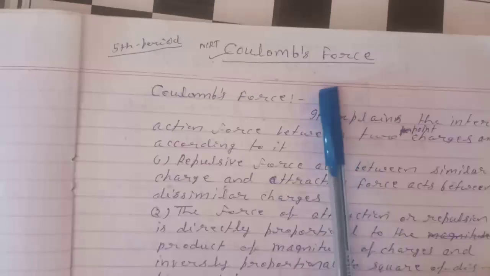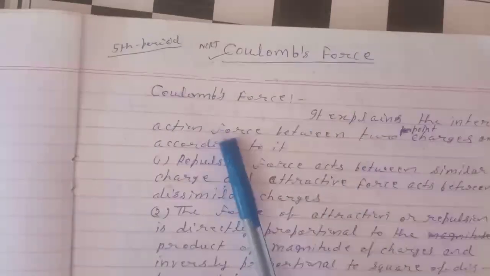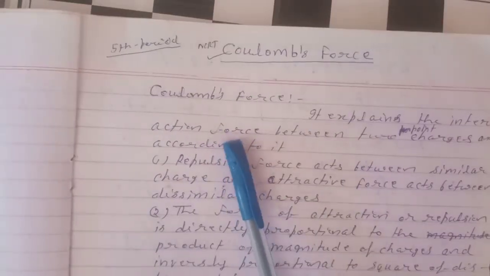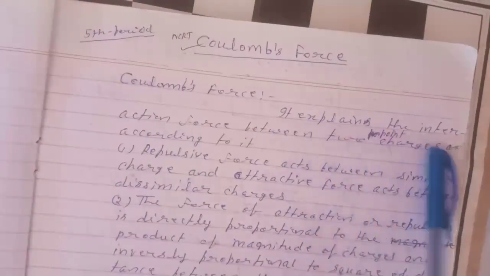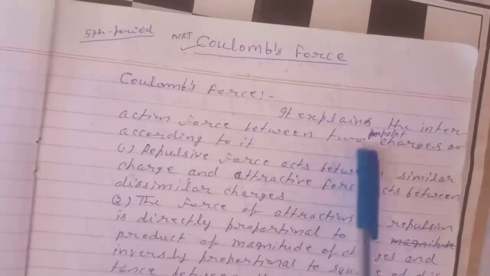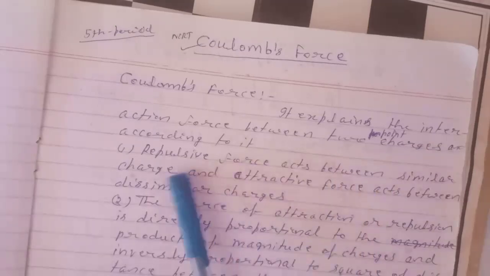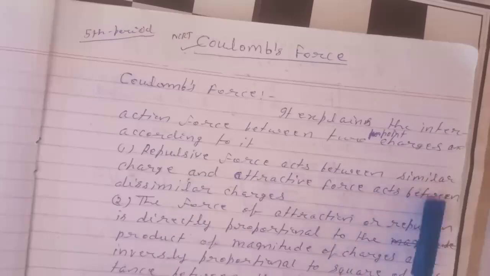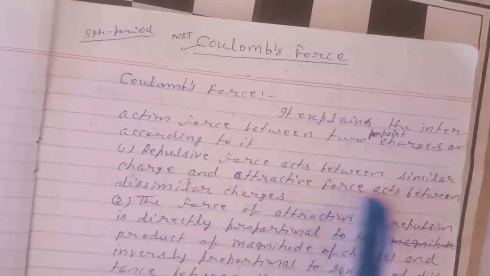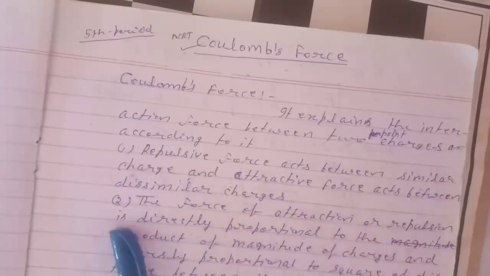Coulomb force. It explains the interaction force between two point charges. According to it, a repulsive force acts between similar charges and an attractive force acts between dissimilar charges.